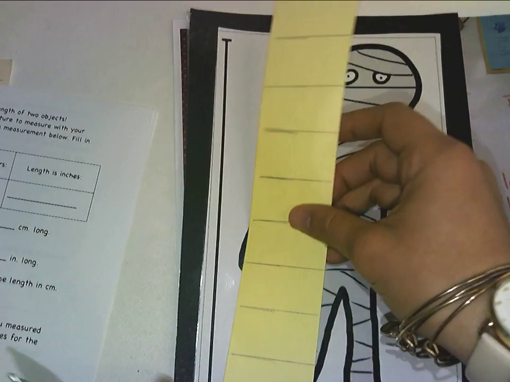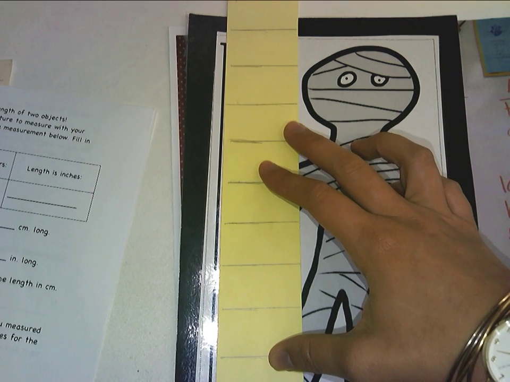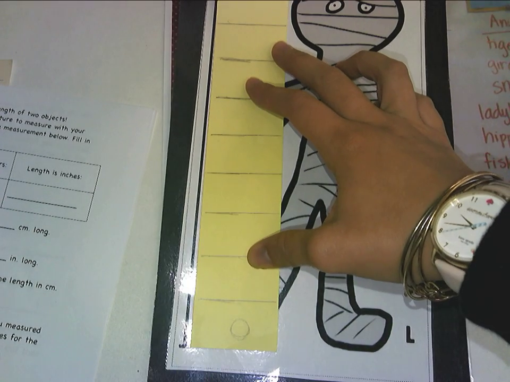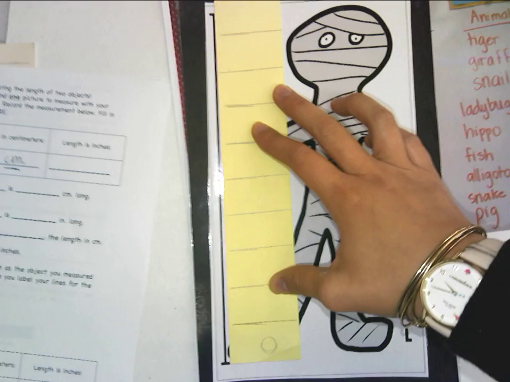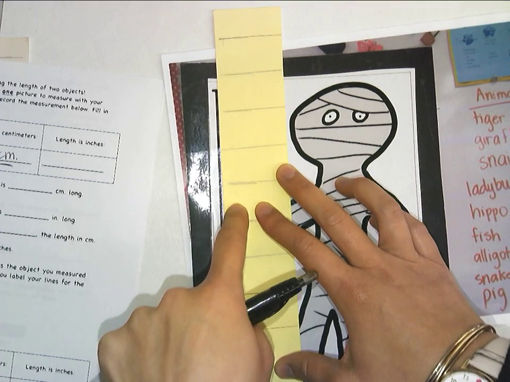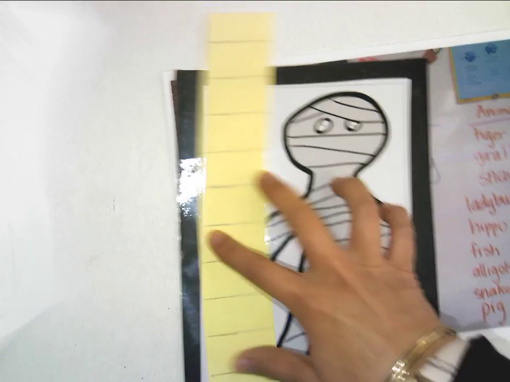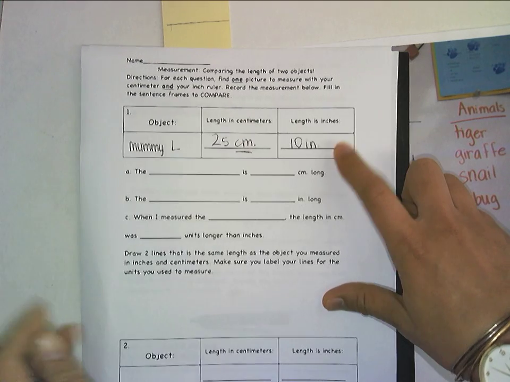Okay, now you're going to measure it in inches. Remember, you want to line it up to that 0 on your ruler. Okay, so I'm going to count: 1, 2, 3, 4, 5, 6, 7, 8, 9, 10. So here I need to write 10 inches, okay?